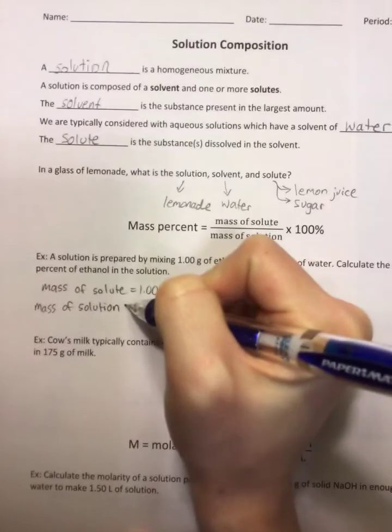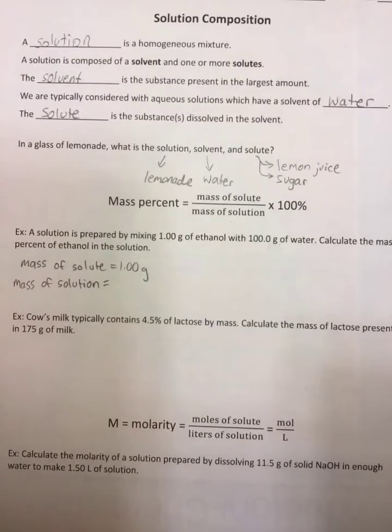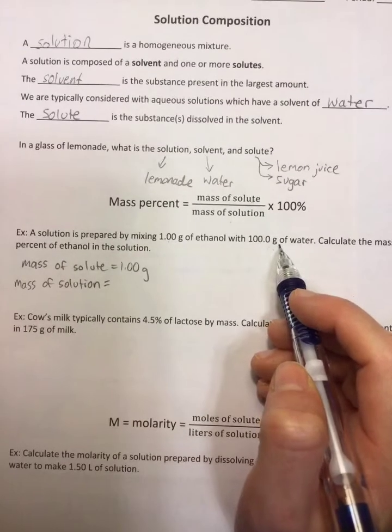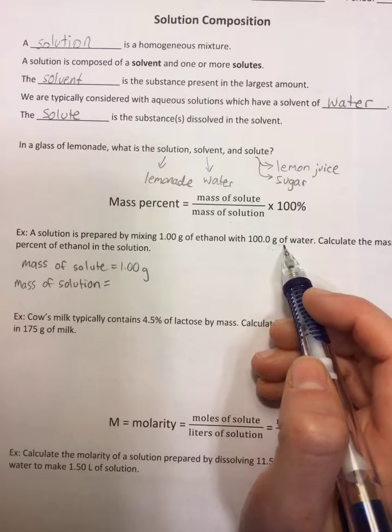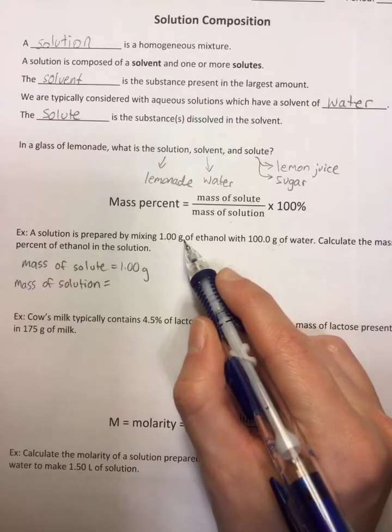But my mass of solution is honestly a little bit harder to figure out here, I think. Because you've got to think of what makes up a solution. A solution is not just made up of the water here, right? Water is just my solvent, but there are at least two parts to every solution. I've got a solvent and a solute.